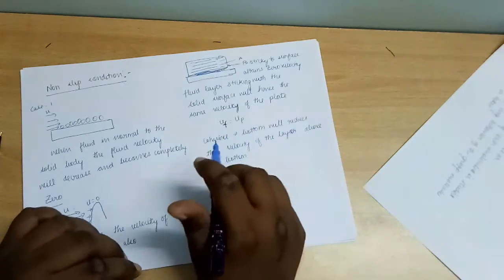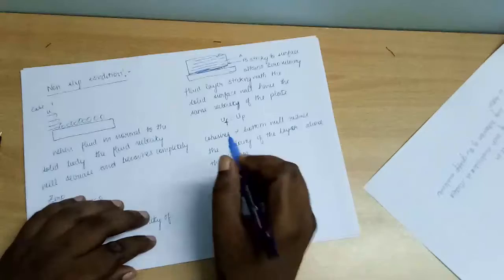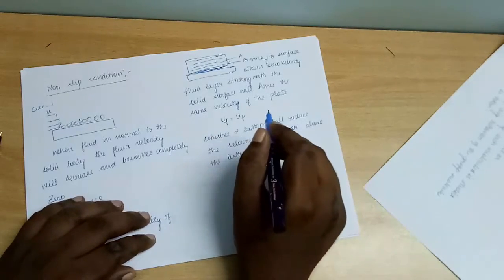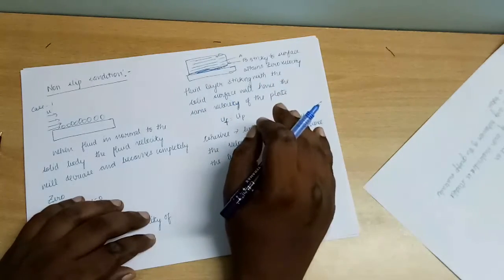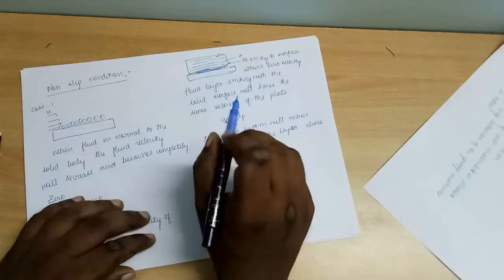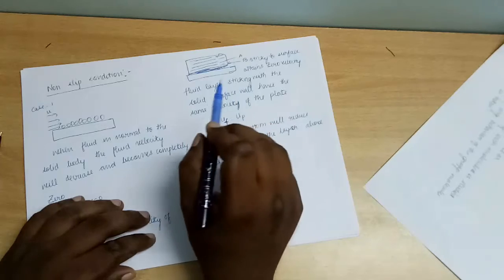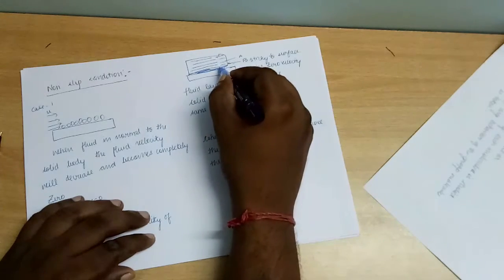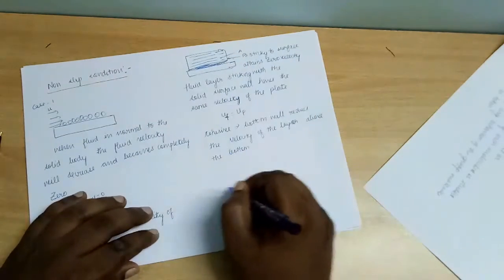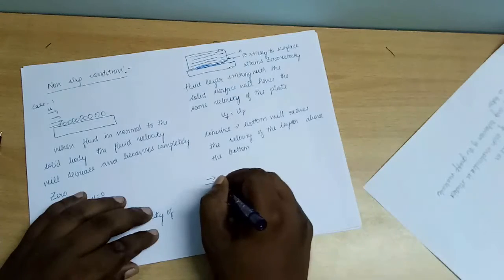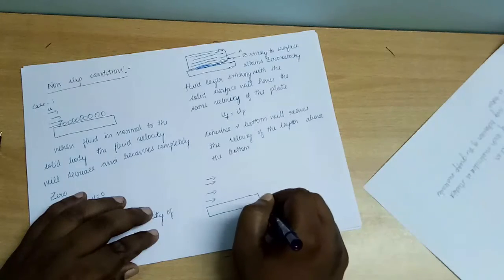So as I want to conclude, the non-slip condition is nothing but the cohesive nature, I mean the cohesive property of the fluid will definitely influence the fluid velocity. When the fluid is moving on a plate, it will slowly develop a reduction in velocity, a velocity gradient, where the velocity decreases slowly. This layer will influence this layer, this layer will influence this layer, and this layer will influence this layer. So as the fluid moves on a plate, it will create a boundary layer.